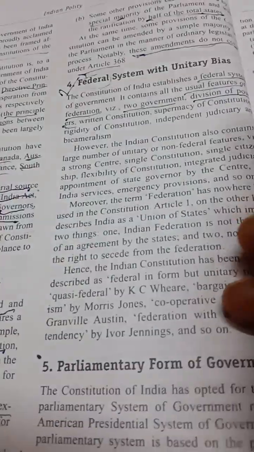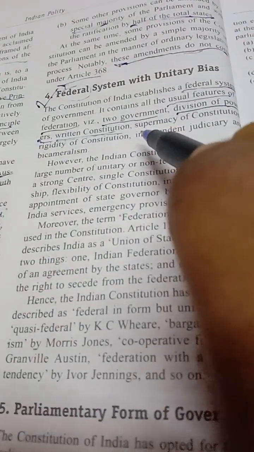What are they? Two governments, central and state government; division of powers, the power should be divided between central and state government; and a written constitution. There is a written constitution for both central and state government. Supremacy of constitution, then rigidity of constitution.